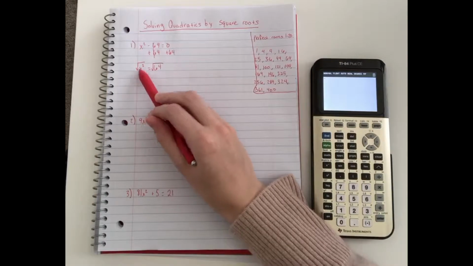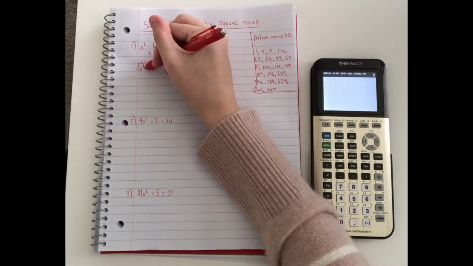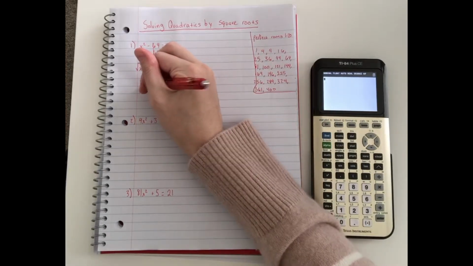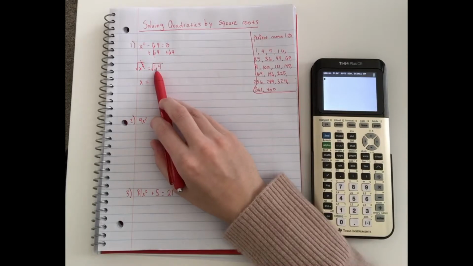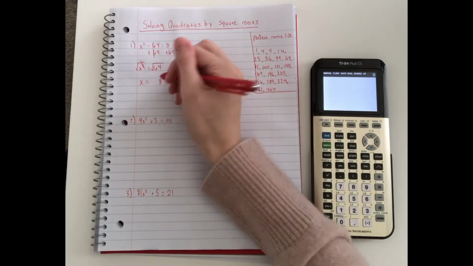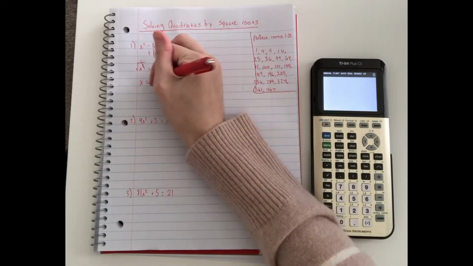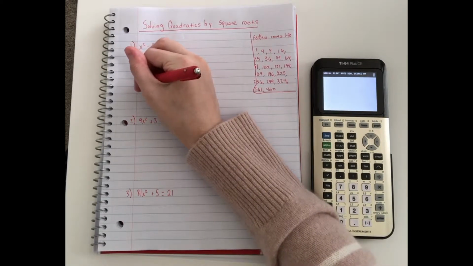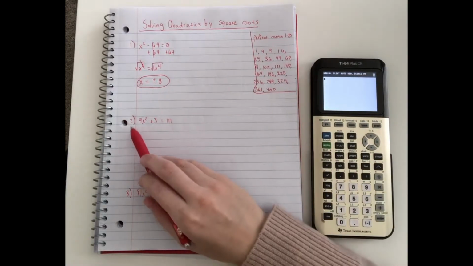Over here, since we took the square root of a squared, those cancel each other out. So on this side, we're just left with x equals. And then we know from our chart that the square root of 64 is going to give us 8. And if you remember, anytime you take the square root of something, you're left with a negative and a positive version. So here's the answer for that one. Let's take a look at number 2.